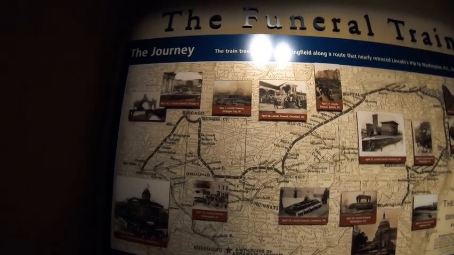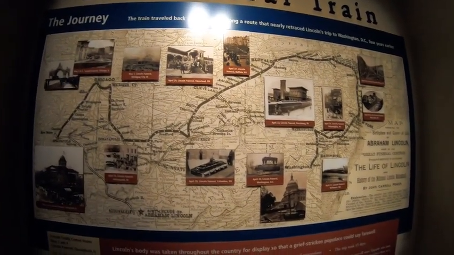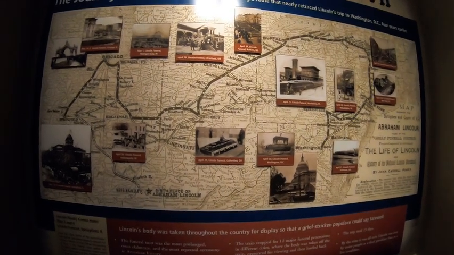So after President Lincoln was assassinated, this was his journey to his final resting place. He was embalmed, and he was taken by train. And that's where we're going to go next, to Lincoln's tomb. So here, guys, is a replica of President Lincoln lying in state at his funeral.